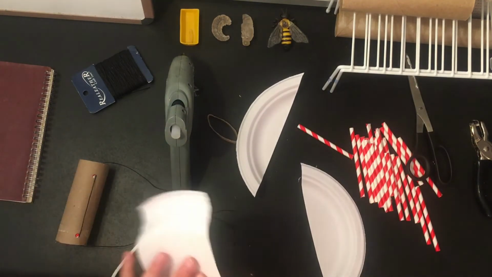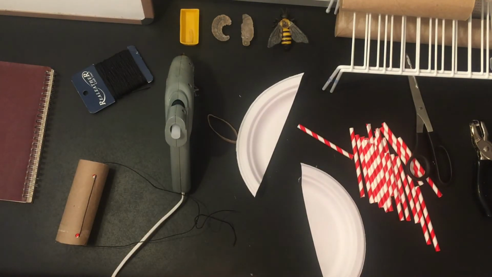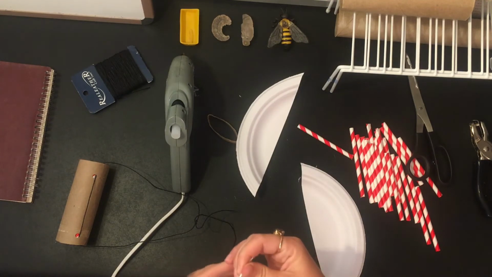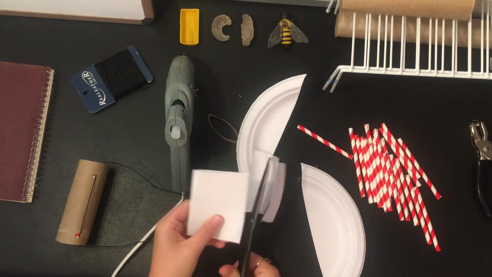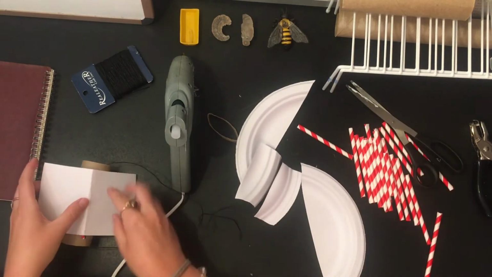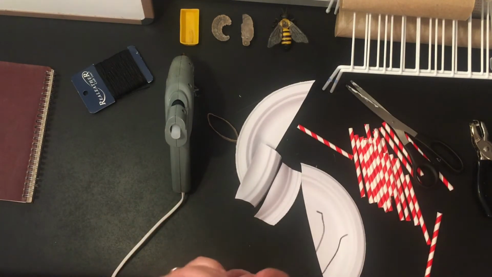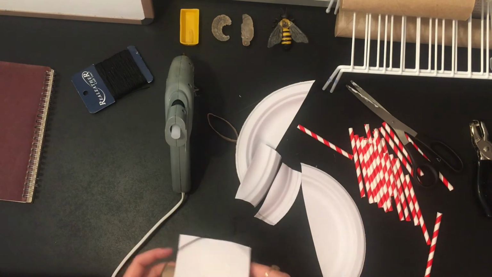I think that could work. Half like that. And maybe we can just sit it on the top like that. Oh, what do you guys think? Make a nice little house? Let's try that.